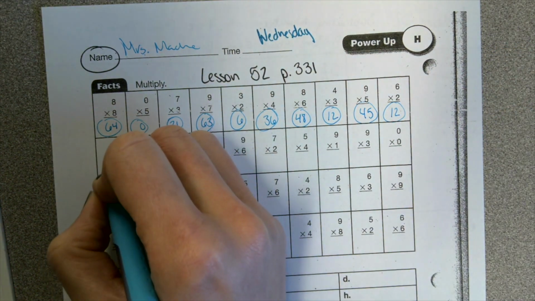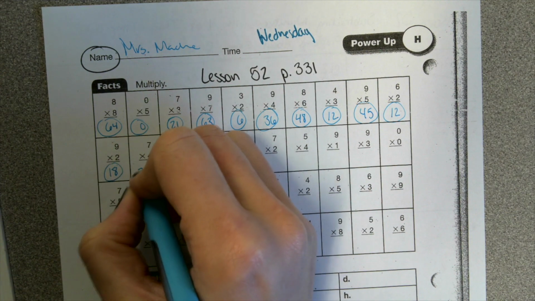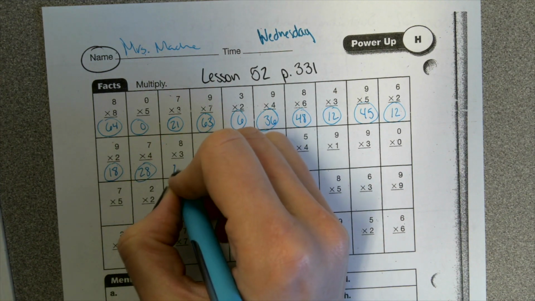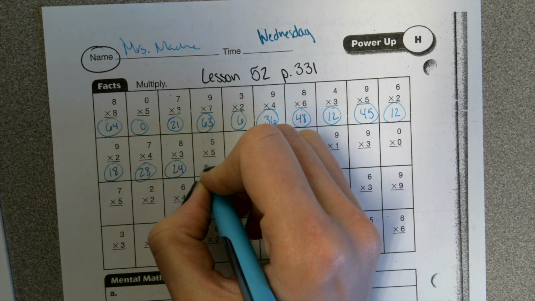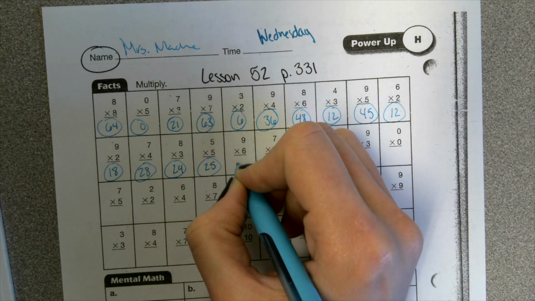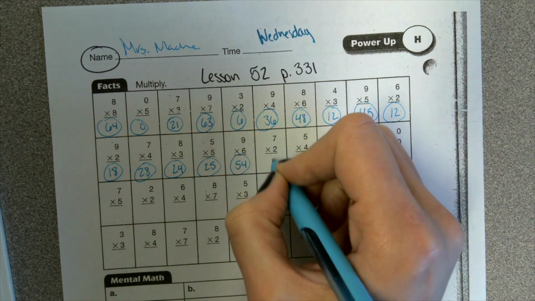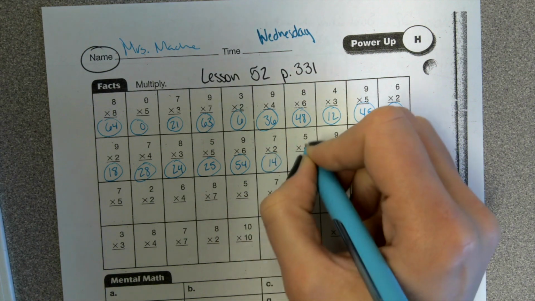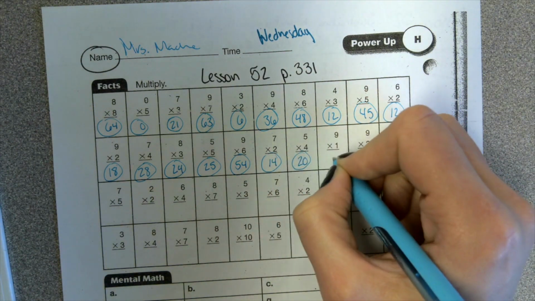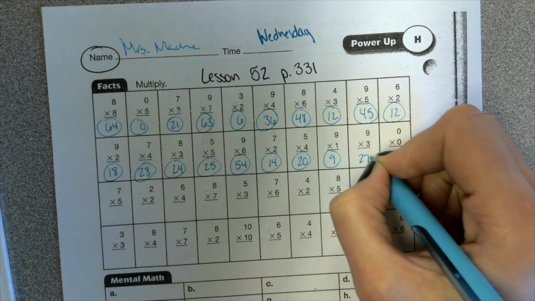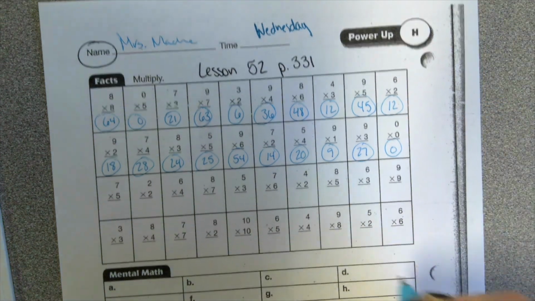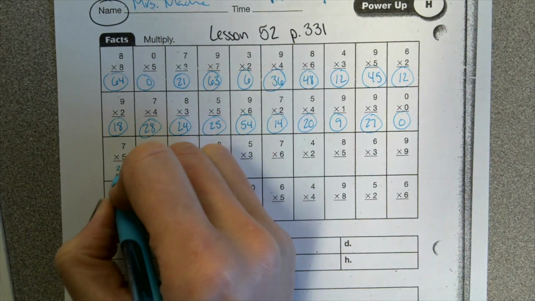9 times 2 is 18. 7 times 4 is 28. 8 times 3 is 24. 5 times 5 is 25. 9 times 6 is 54. 7 times 2 is 14. 9 times 4 is 20. 9 times 1 is 9. 9 times 3 is 27. 0 times 0 is 0. 7 times 5 is 35.